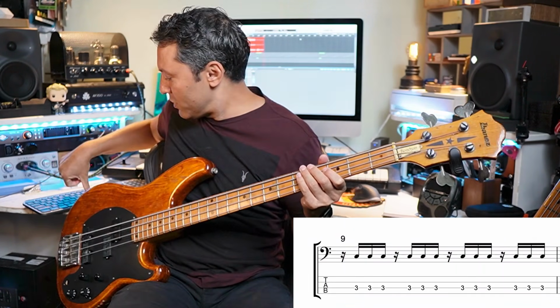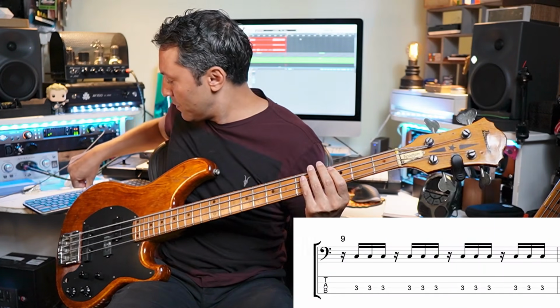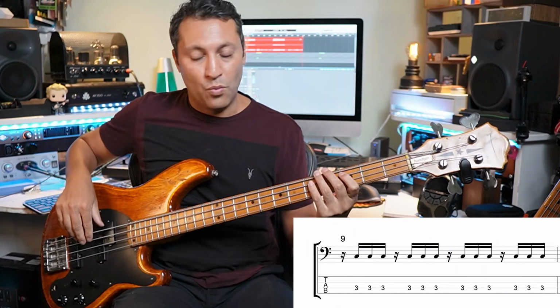Okay, missing out the first beat each time. That can be quite interesting and awkward to play, actually. That metronome's a bit too fast for this lesson, but it is what it is. I would slow it right down. So 3, 4, 1.